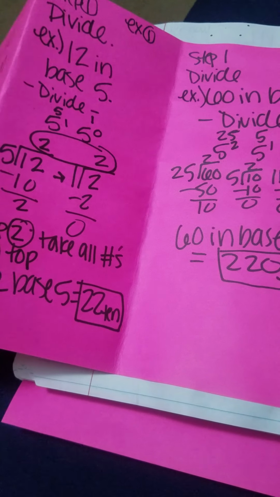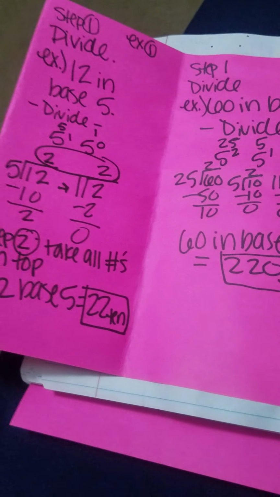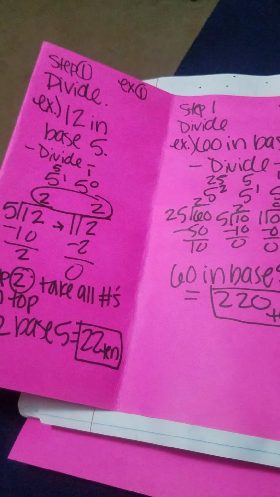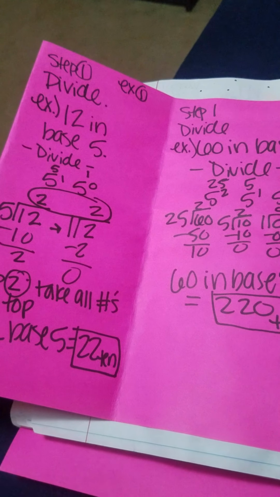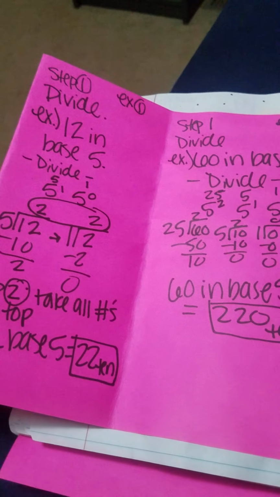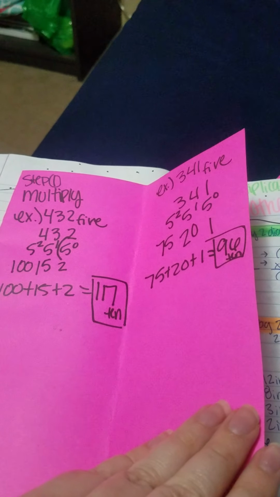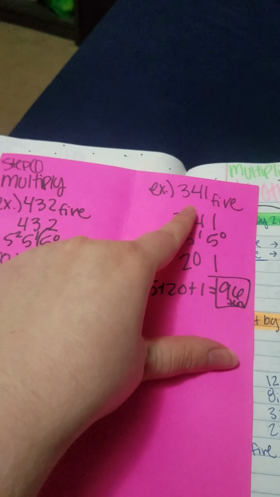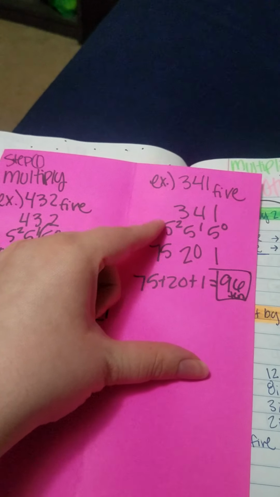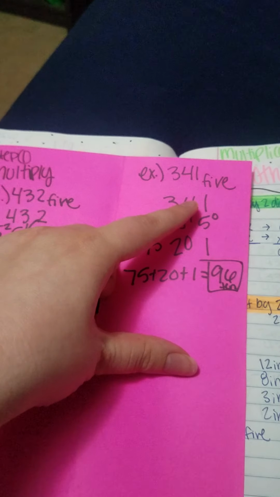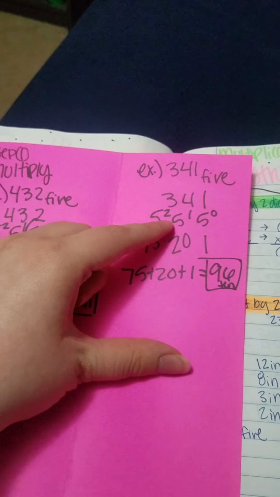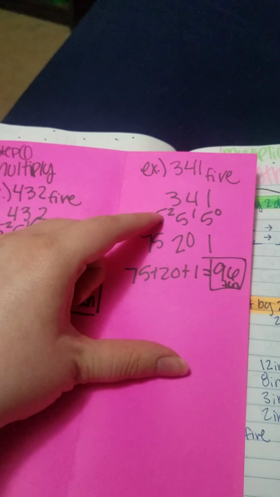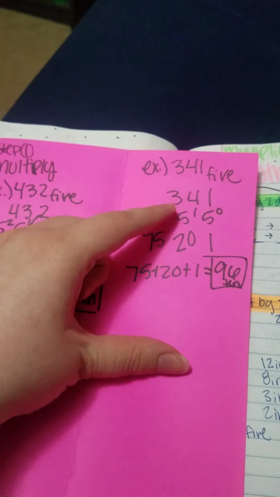In order to go from another base to base 10, you have to multiply because you have to get larger. For example, if you go from base 5 to base 10, you're growing, so you're going to multiply. And this is a great little portfolio that shows me each step on how to do it. For example, 341 base 5, I need to get to base 10, so I'm going to multiply. 5 to the 0 is 1, 5 to the 1 is 5, 5 squared is 25, and then I multiply.